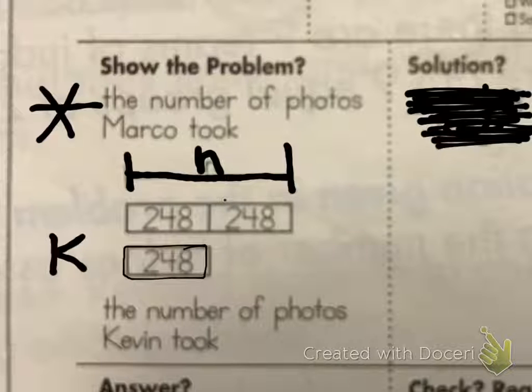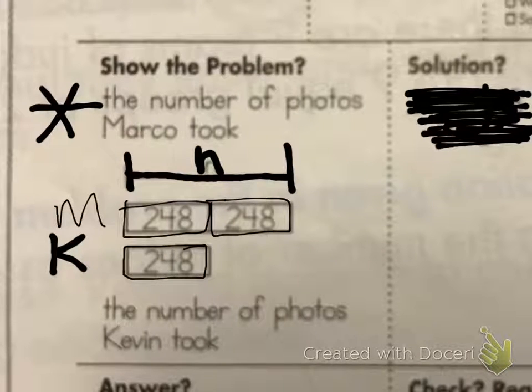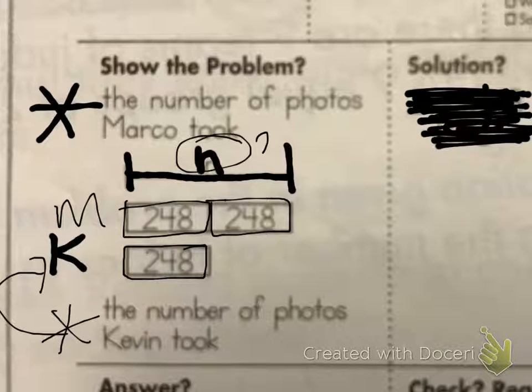Well, we know Marco for sure took 2 times as many as Kevin. So he did double the amount of work. So this is Marco, but we don't know his exact number yet. So that's why we have the N up here, because we don't know this exact number. So down here at the bottom, it's showing the number of photos Kevin took. This is showing you Marco took twice as many, and we don't know for sure yet how many Marco took.